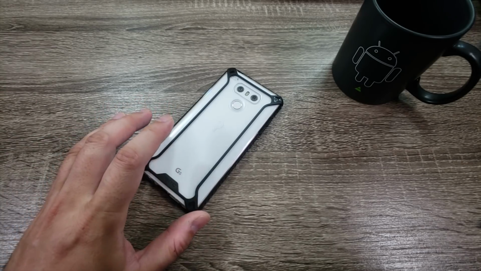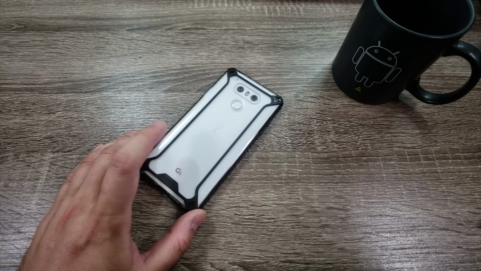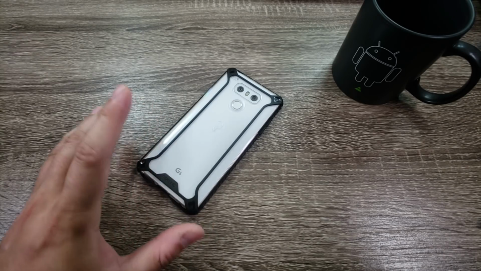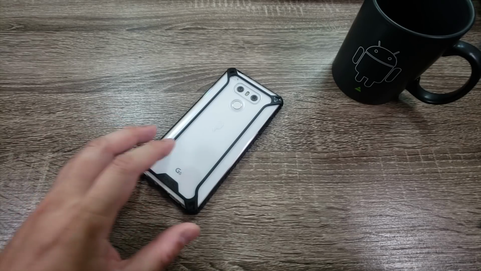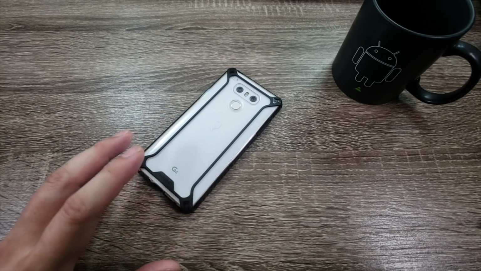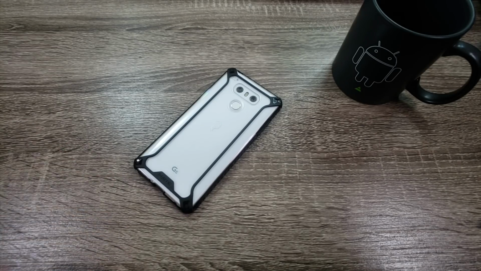I'll run through some of the differences that I'm noticing in the settings, as well as some of my favorite Oreo features. I'll also talk about the camera, and I'll show you some photos so you can see what the photos now look like on Oreo. People seem to like that. I'll also talk about my experience with performance and battery life as well.